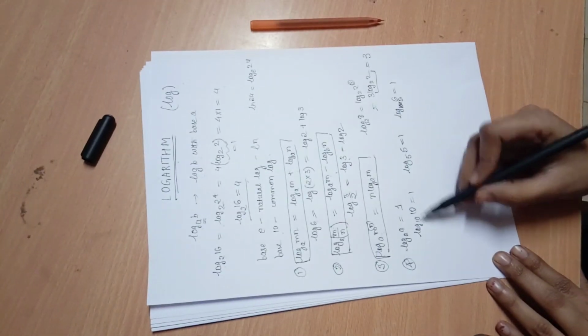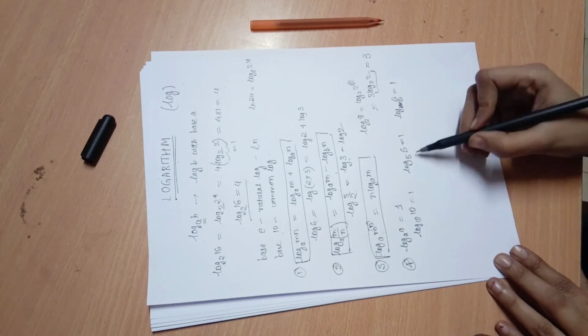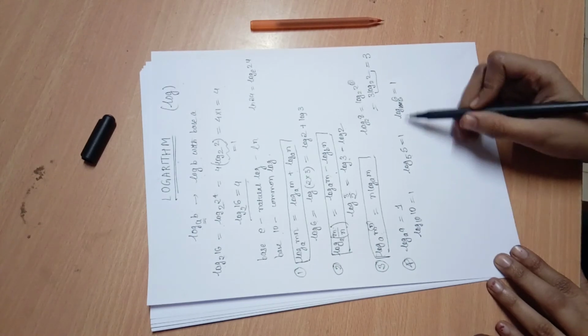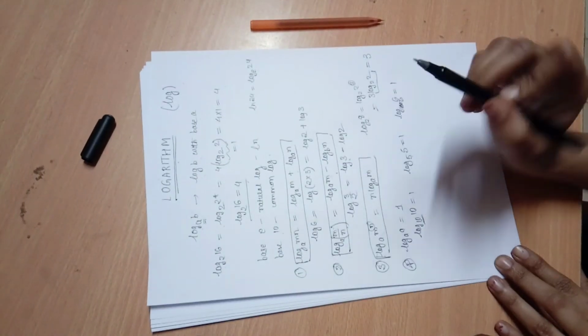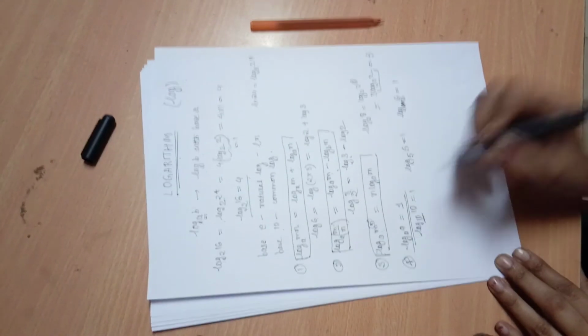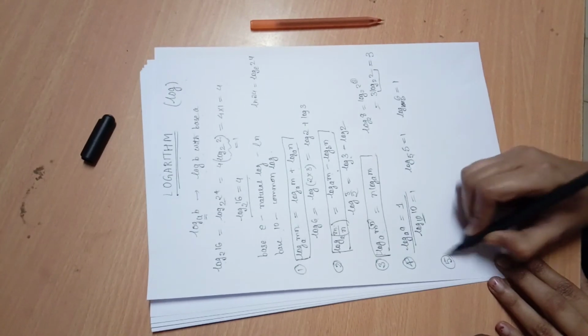Okay. Generally these bases are very fundamental, right? 1, 2, 3, so on. 10 is the most common and exponential is another very commonly used. So this is a very important and easy formula to remember.